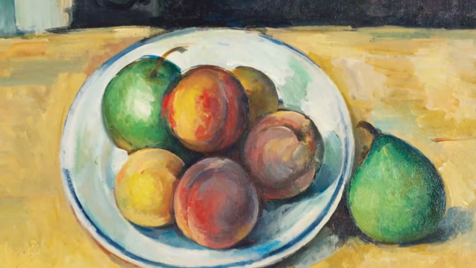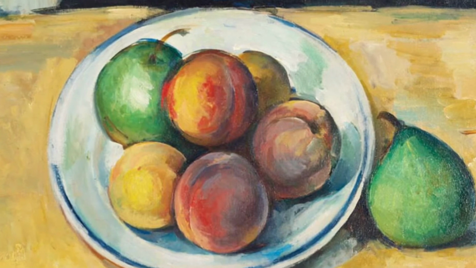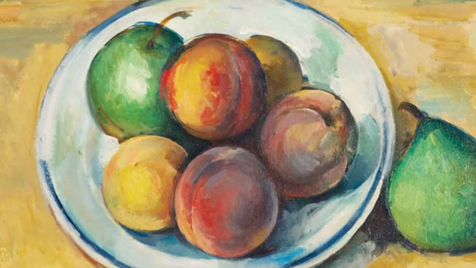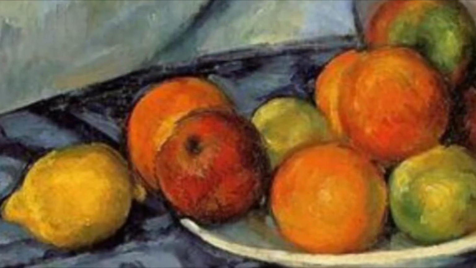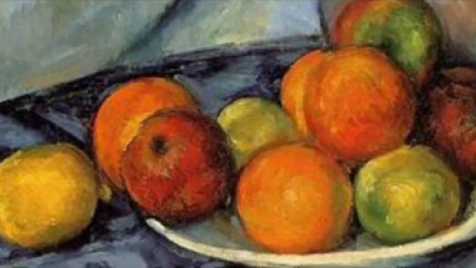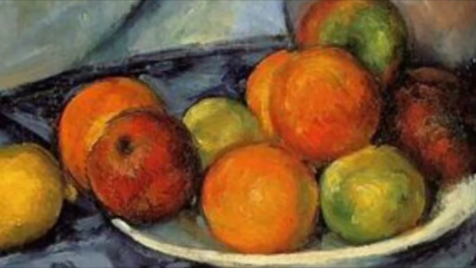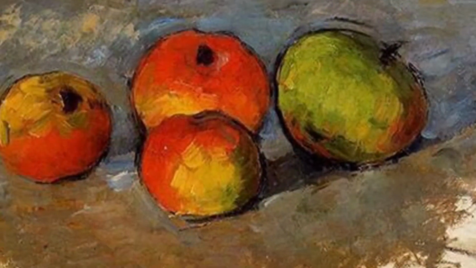Here are a few other still life paintings done by Paul Cézanne. I want you to notice how he blends his colors and how each object, each piece of fruit, has more than one color on it. And this shows shadows and that different fruits just have different types of colors.